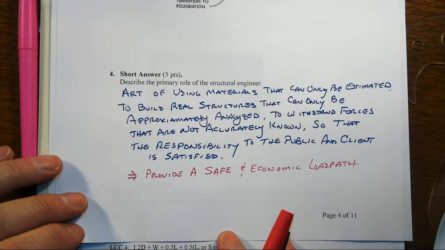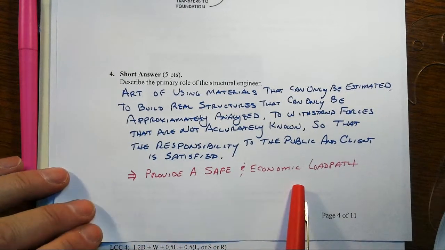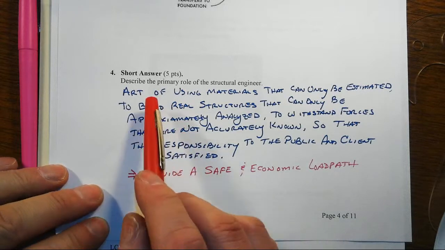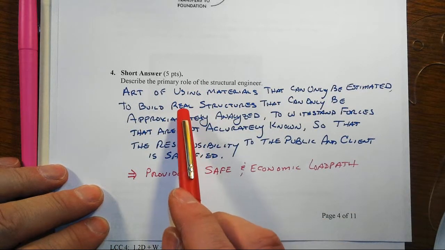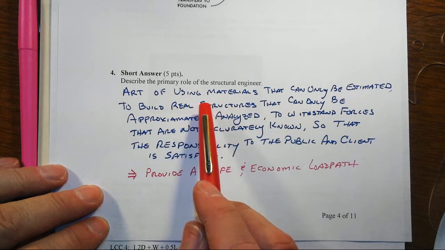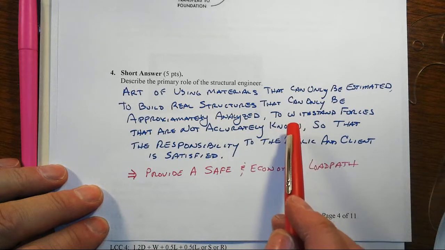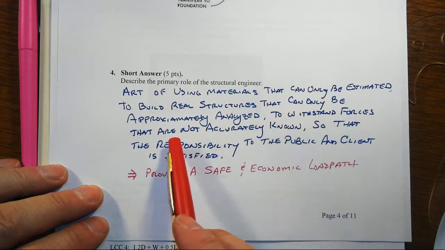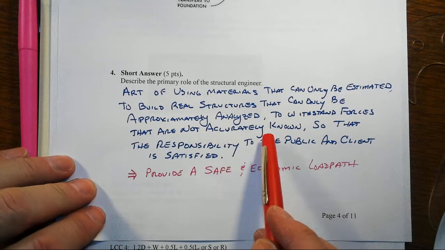Our role as structural engineers is ultimately to provide a safe and economic load path. We do that in an environment where we're using materials that can only be estimated, that someone is going to use to build real structures. Those real structures can only be approximately analyzed to withstand forces that are not accurately known, that are highly variable and highly uncertain.